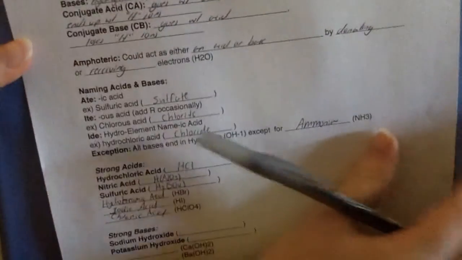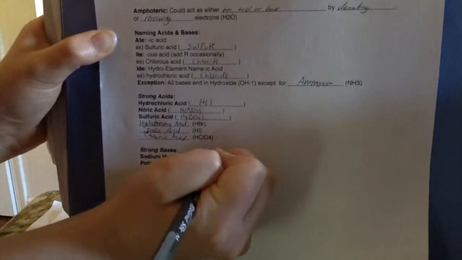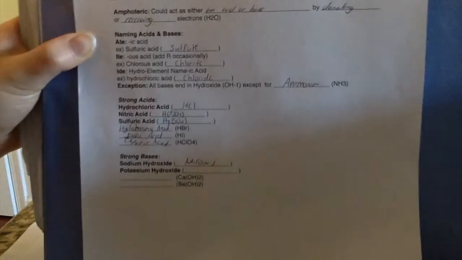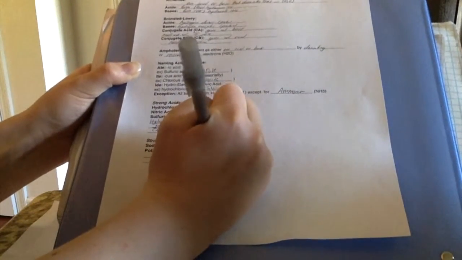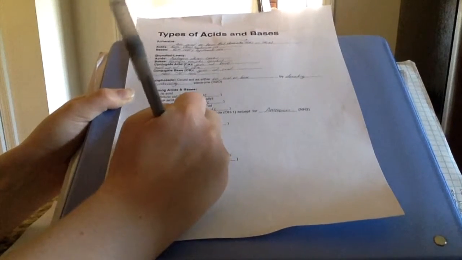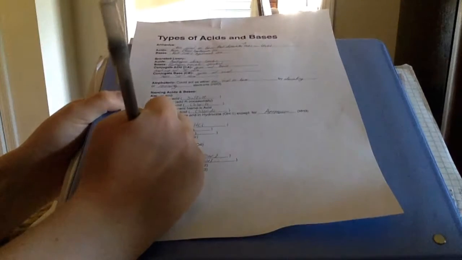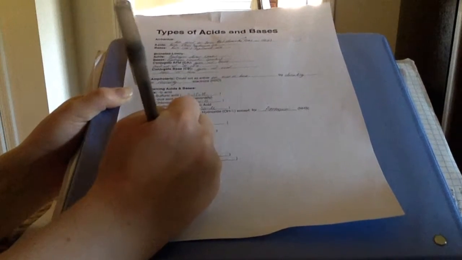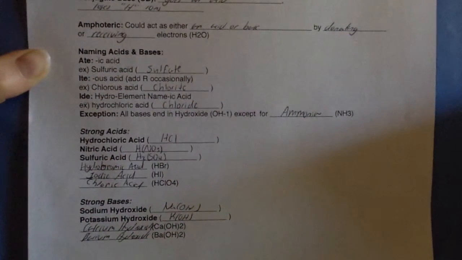For your strong bases, you're going to have sodium hydroxide. So you're just going to put NaOH, and that OH stands for hydroxide. Then you're going to have potassium hydroxide, which is KOH. And then you're going to have calcium hydroxide as your next one. And after that comes barium hydroxide. Next we have our practice problems.